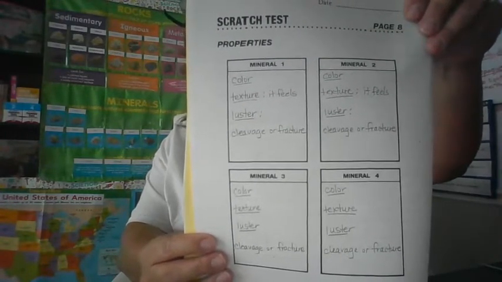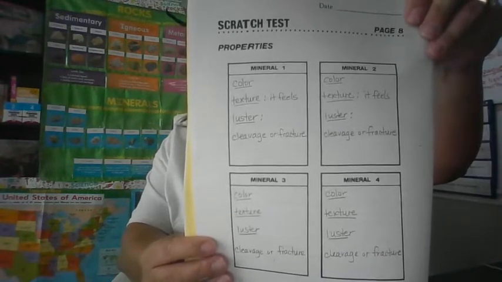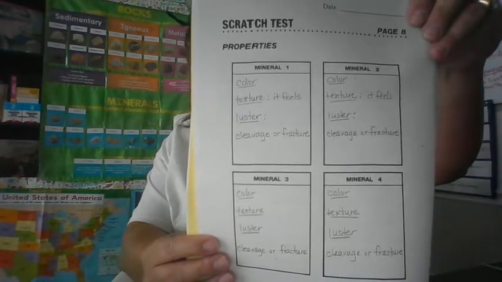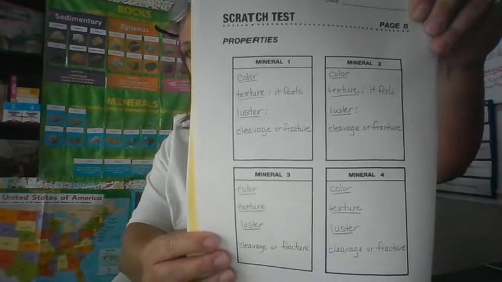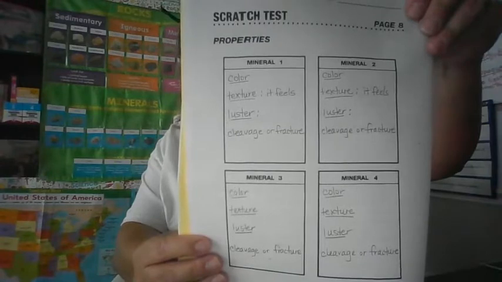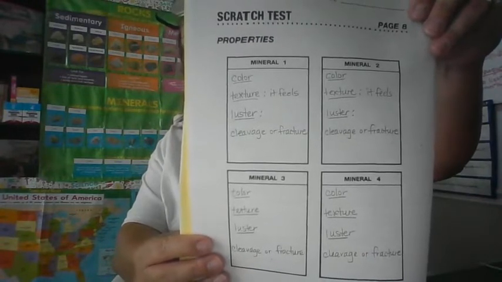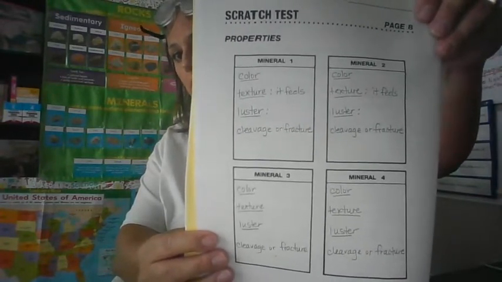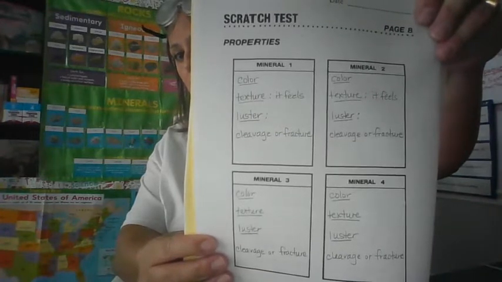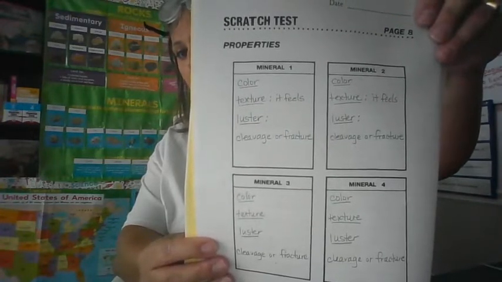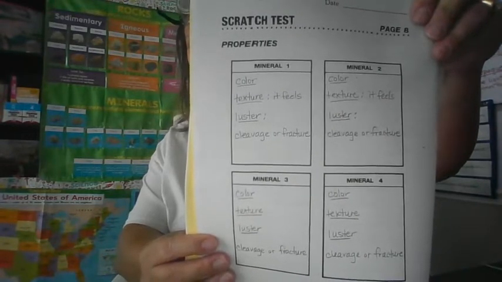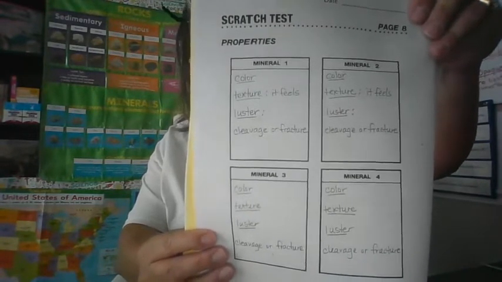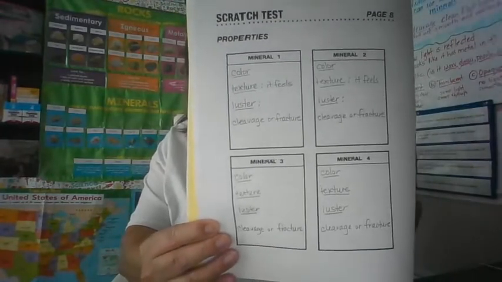You're going to be looking at 4 mystery minerals. I'm not going to identify the names for you yet because that's going to be our job to figure out together. So on your workbook page, you're going to fill in, just as you see, the color, the texture, the luster, and whether there's cleavage or fracture. And as we work on this, I'm going to be showing you and modeling for you exactly what to do. All right, so without any further ado, let's take a look at our first sample.